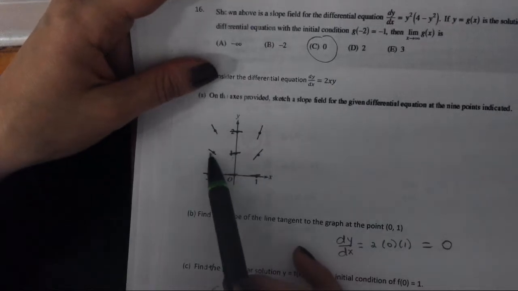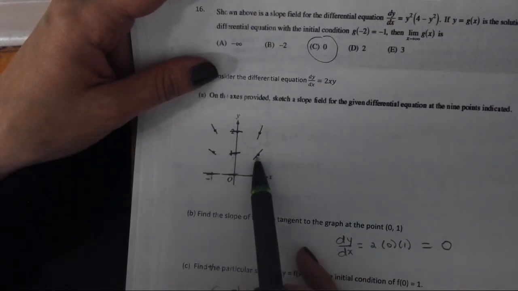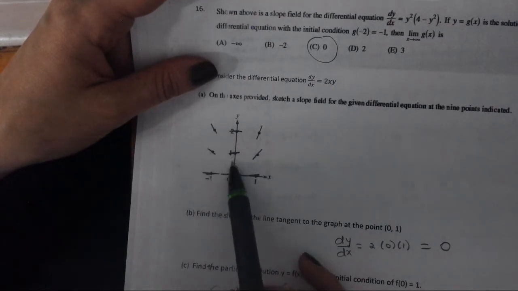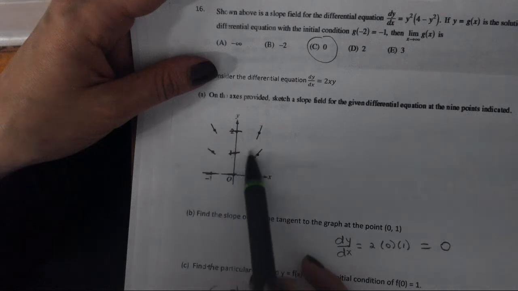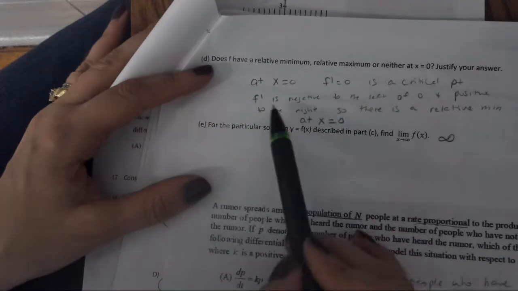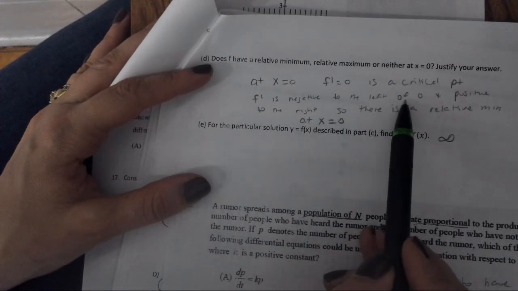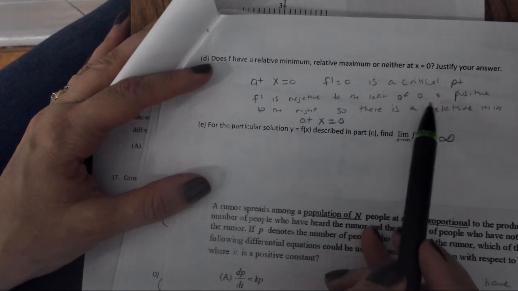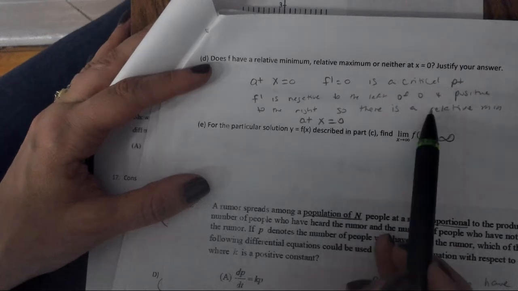And if I look to the left, it's negative. I look to the right, it's positive. Oh, I have a relative min. I can even map it out. I see that relative min. And so that's all we really have to say. It's a critical point. To the left is negative, to the right is positive, and so we have a relative min.